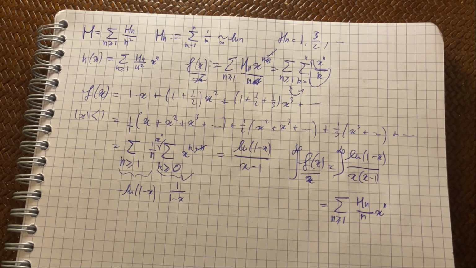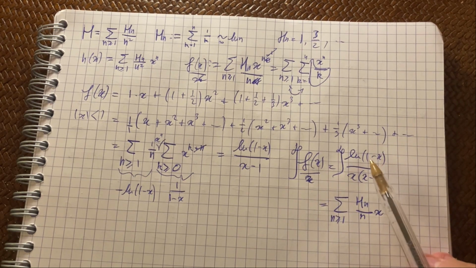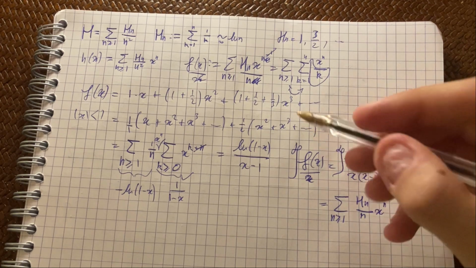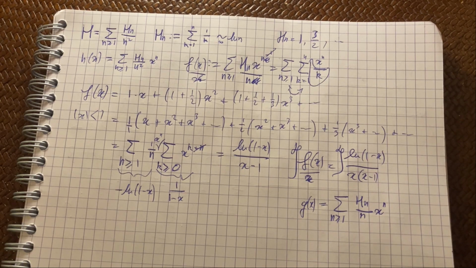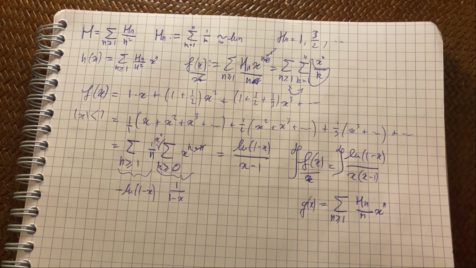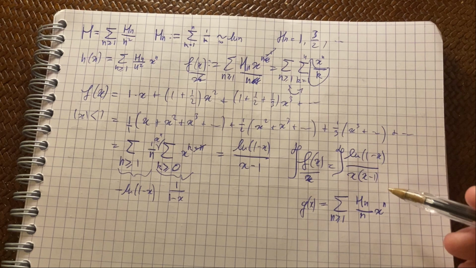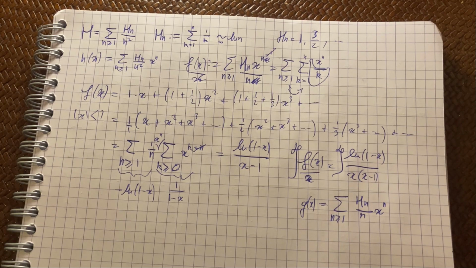So now the question is, how do we integrate f of x by x? So we just integrate log 1 by 1 minus x divided by x minus 1. So let's call this function g of x, because between f and h, why not g? Anyway, g of x is defined as this integral, and to calculate it, we first have to think about simple elements decomposition. We want only 1 by x and 1 by x minus 1, which will be very much easier to use.